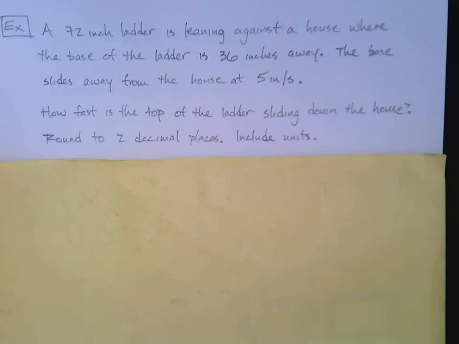This is a classic related rates situation, so it's a perfect one to get us started. Here's what we're going to do. This is all we have to go on, right? They don't give us an equation. They don't even tell us what the variables are. It's just this description of a scenario.